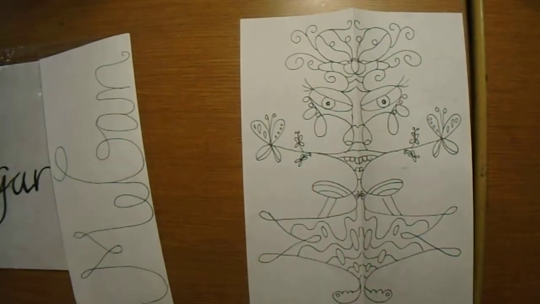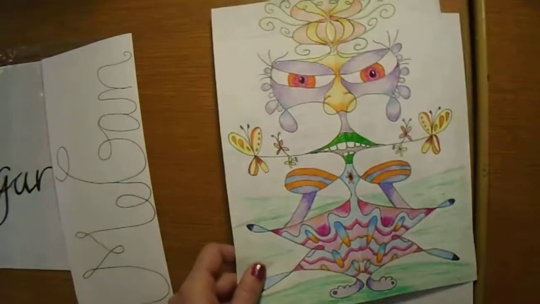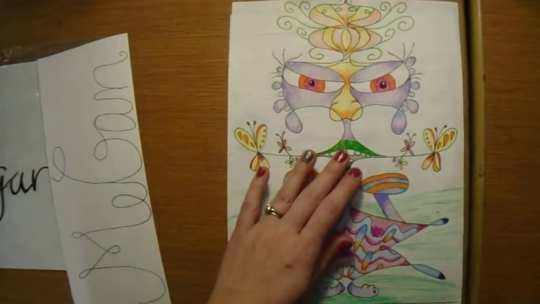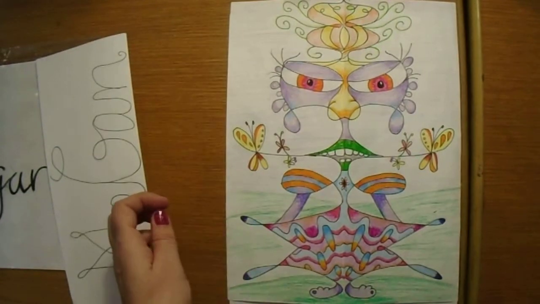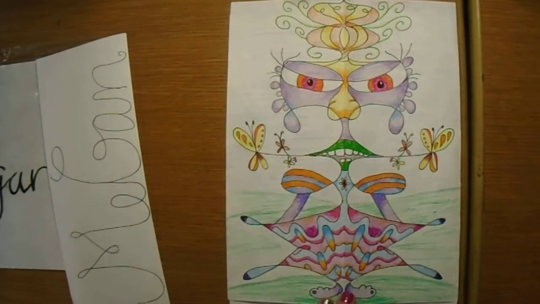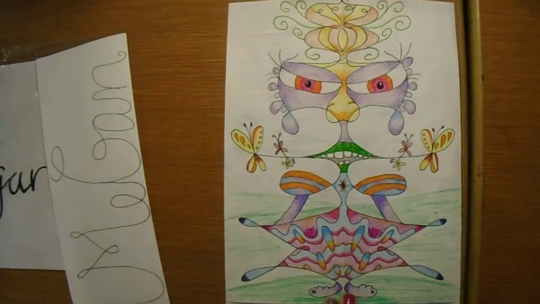Then the last thing you'll do is you'll start to fill it in with color, and you should have lots of different textures and patterns on the inside, and then design the background of where this is existing, and this is how you finish this assignment.